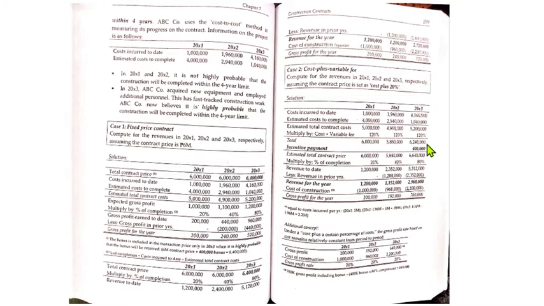However, since this is just case number 2, i-apply mo pa rin yung bullets na ito. Highly probable siya on year 3. So, ibig sabihin, meron siyang 400,000 additional incentive payment. The rest is the same. Okay? The rest, the same pa rin yung way on how we compute things.